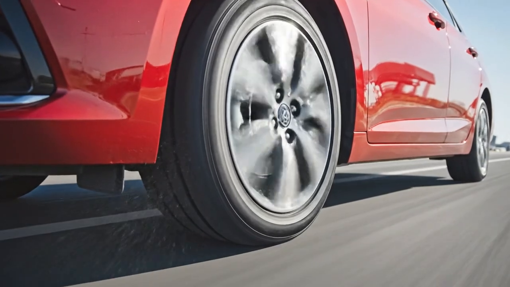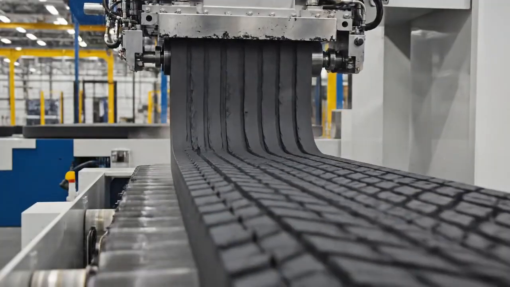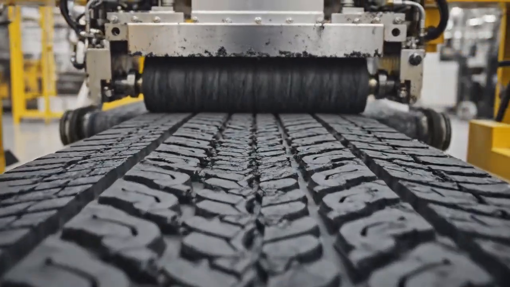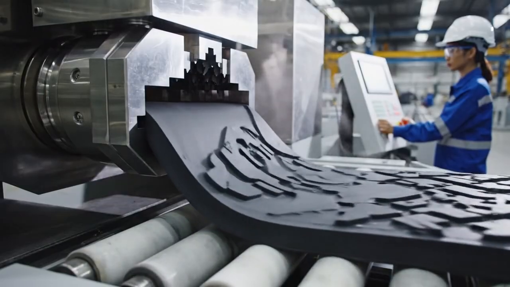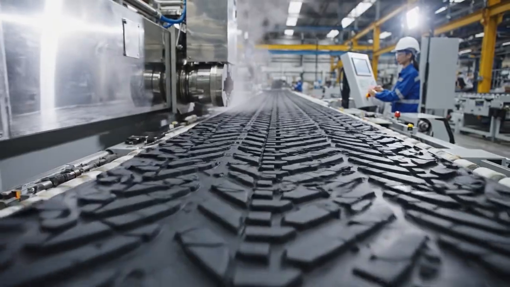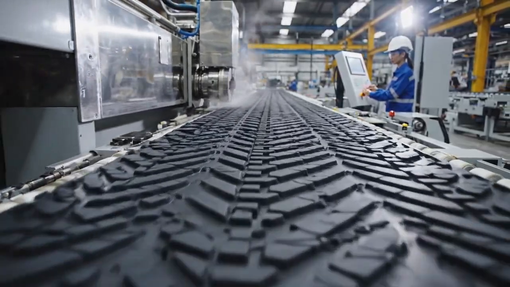The tread is the outermost part of the tire that comes into contact with the road. It is made of a specially formulated rubber compound with unique patterns and designs for optimal traction, handling, and wear characteristics. Making rubber for tread requires 3 different rubber formulations.